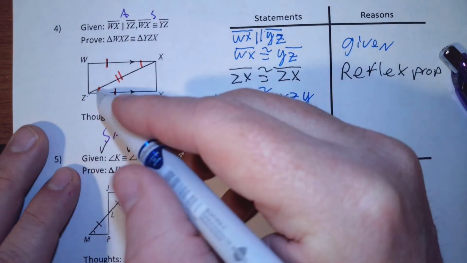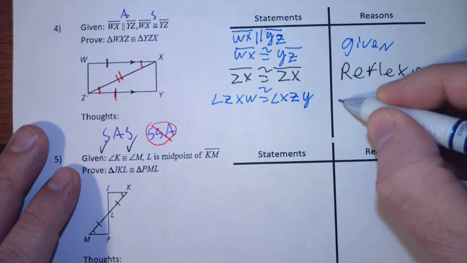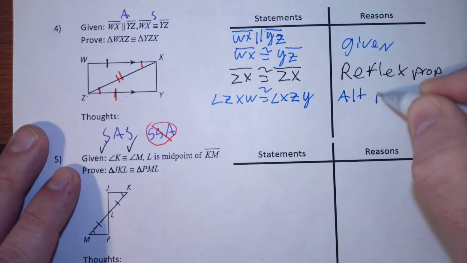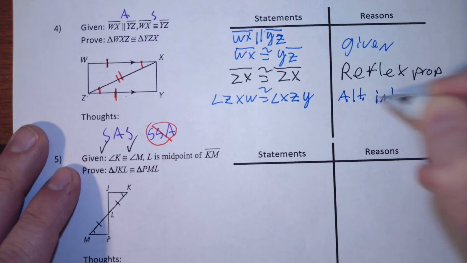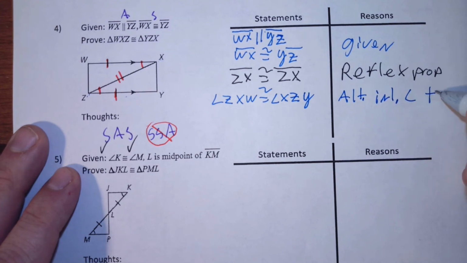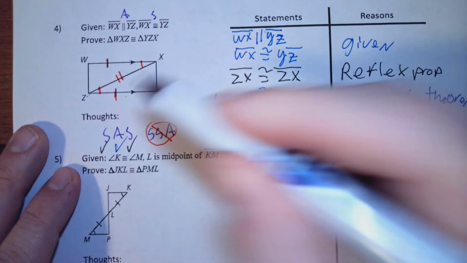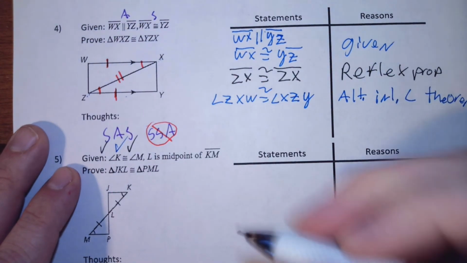And that is because they're inside the parallel lines, so it's going to be the alternate interior angle theorem. And there we do. That's it. That comes up with my angle, and so I finish it out.